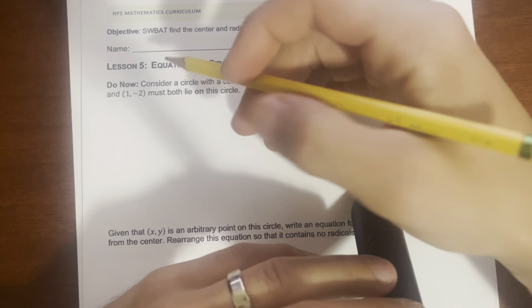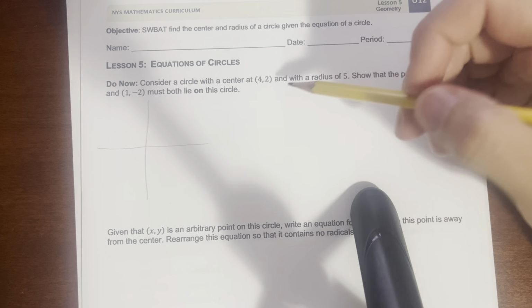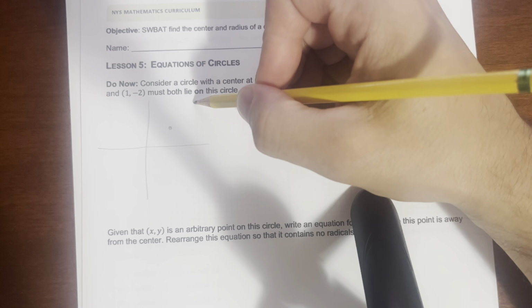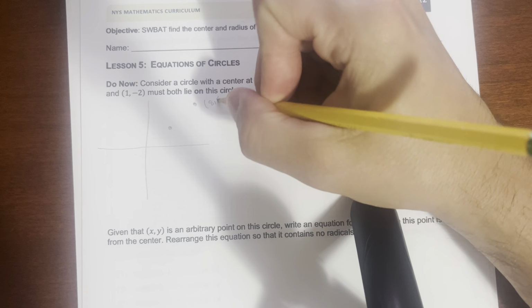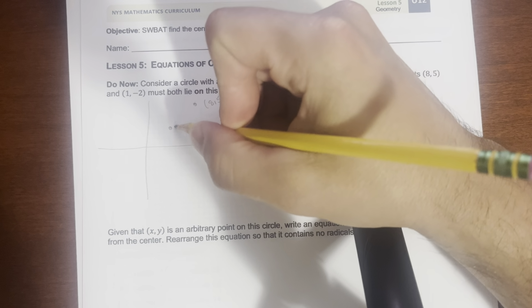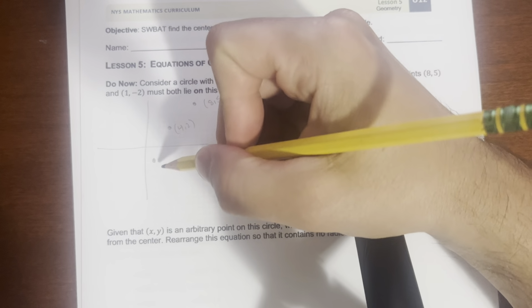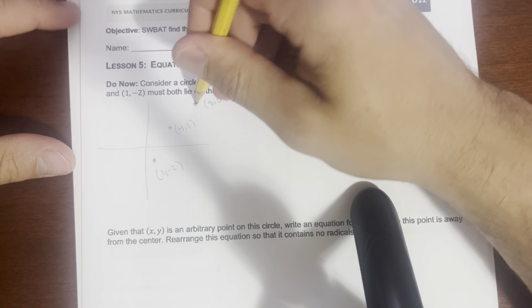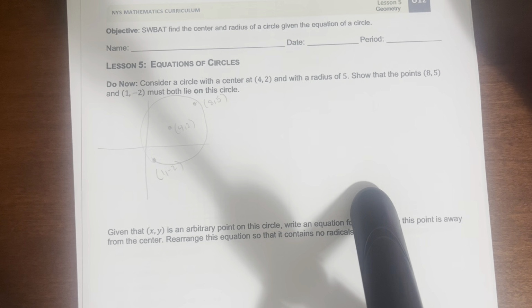So what we're going to do here is give ourselves a rough sketch of a coordinate grid, right? We're going to plot our center, 4, 2. We're just going to make some rough sketches. 4, 2, there's our center. 8, 5, somewhere over here. And then we've got 1, negative 2. So these points are on our circle, so we're just going to roughly draw a circle there.